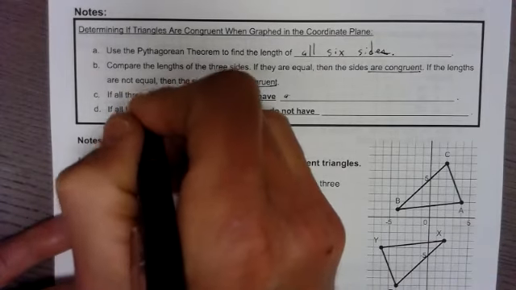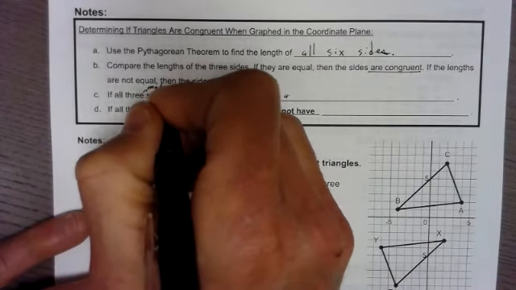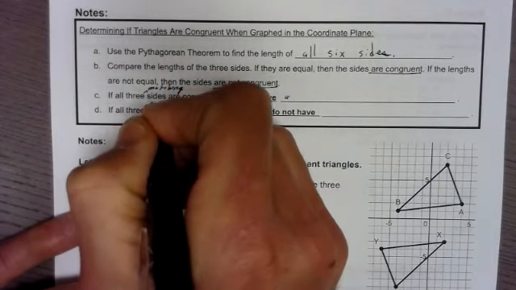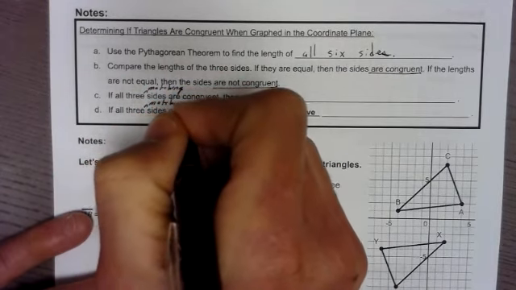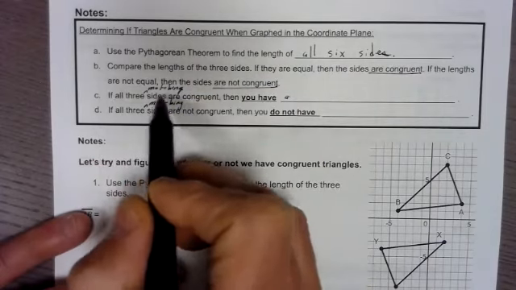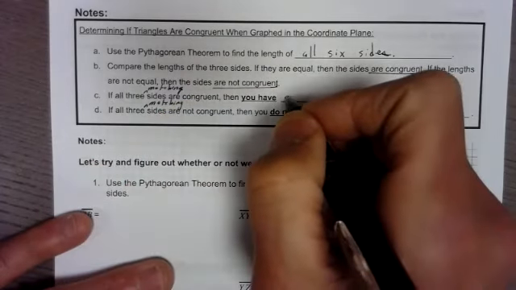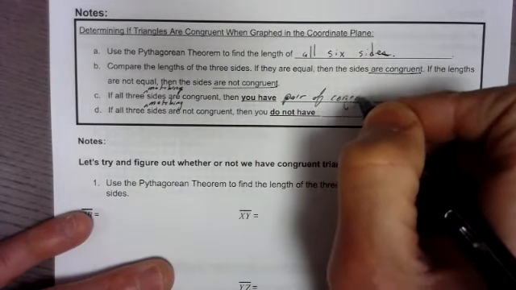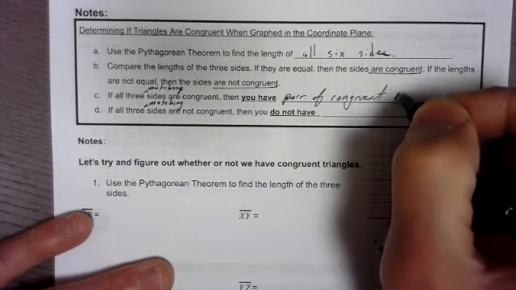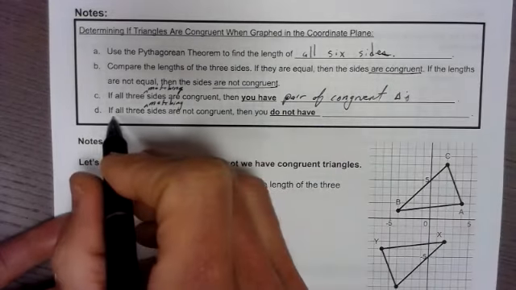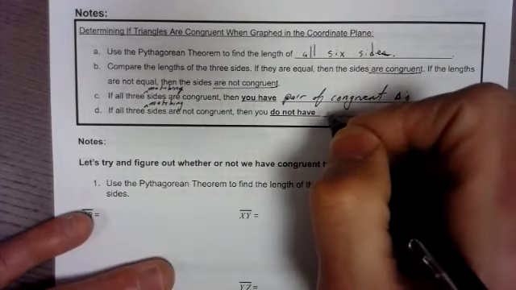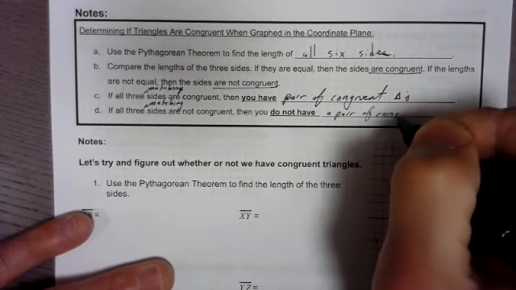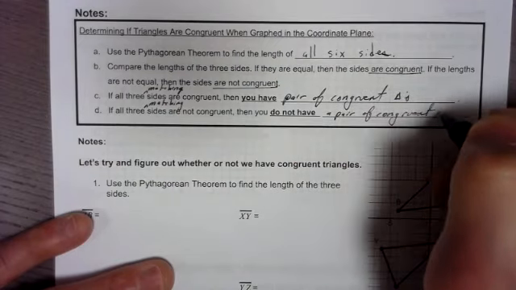If all 3 matching sides are corresponding, right? If the 3 sides that match up with each other are congruent, then you have a pair of congruent triangles. If they are not congruent, then you do not have a pair of congruent triangles.